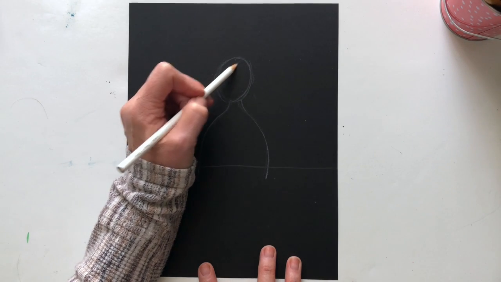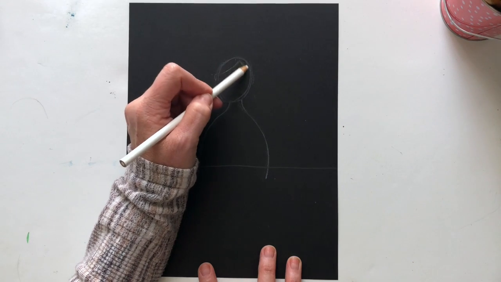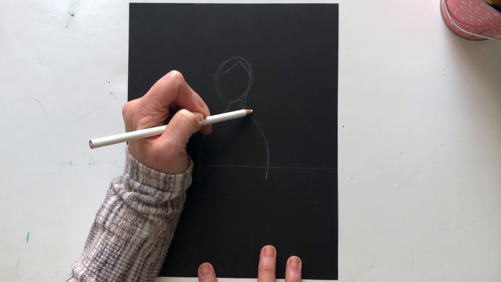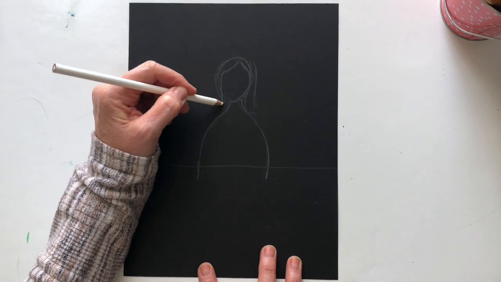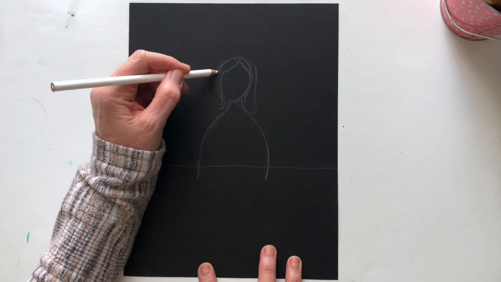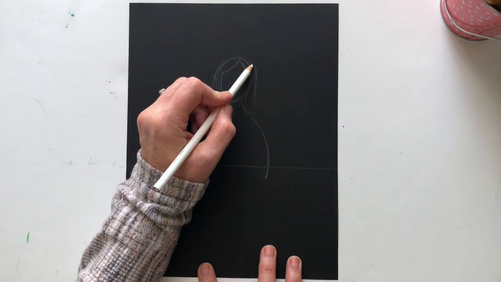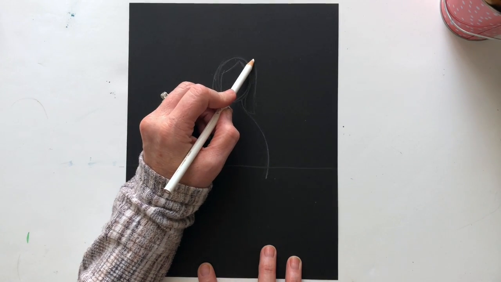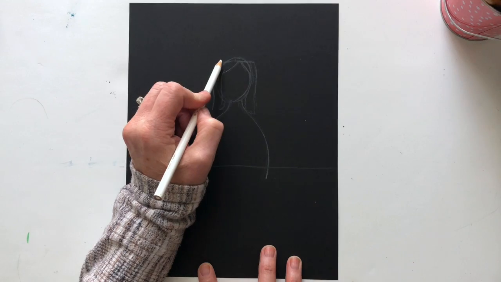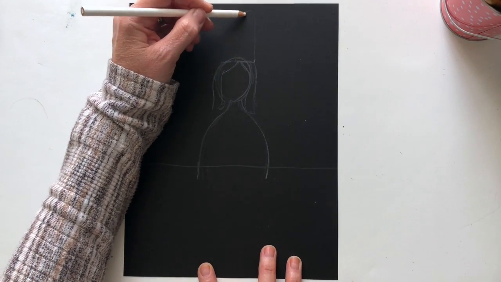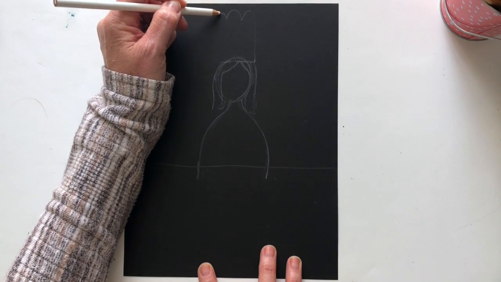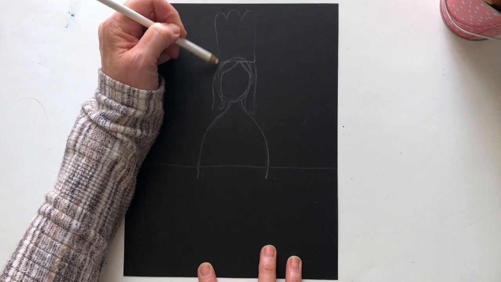So I am going to draw my hair. And then I need my chef's hat. I'm looking at the example of the girl on here.